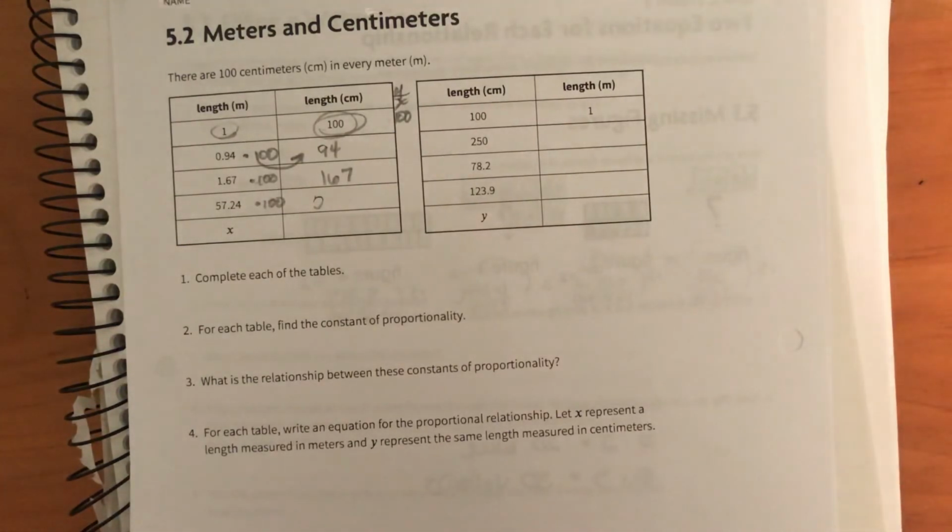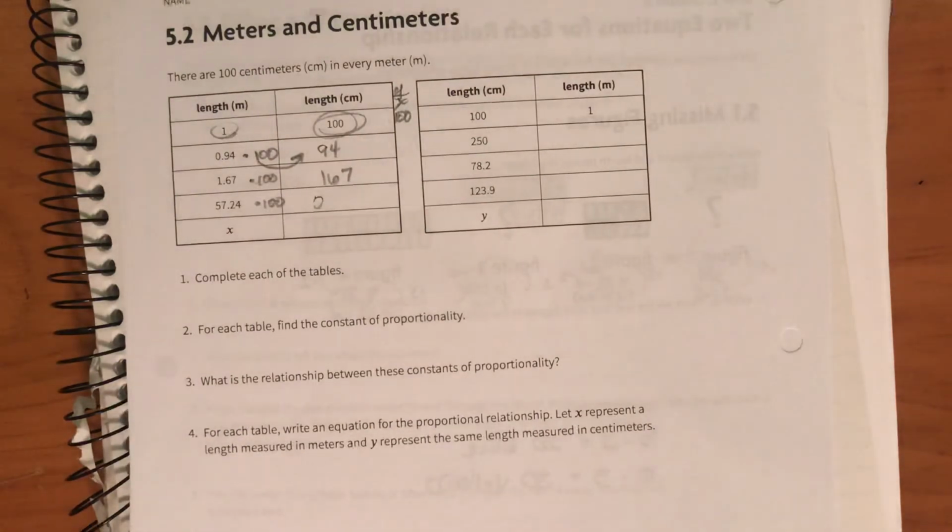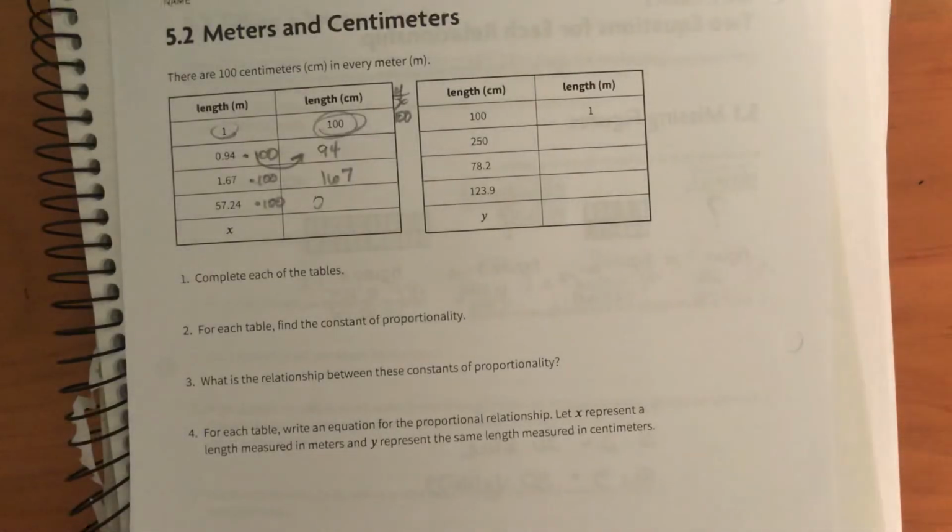Okay, hang on a minute. I hate when that happens. I've got more lead in there. Well, I can see the lead, I just can't get it out.